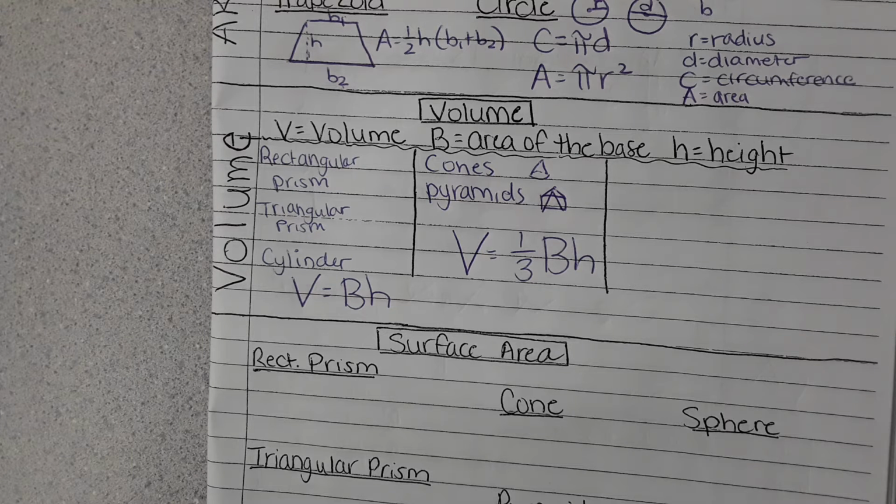Same with a pyramid. You find the area of the base. Again, depending on what that shape is, that calculation will change a little bit. Multiply by the height, and then divide by 3. And then you'll find the volume of just the pyramid.